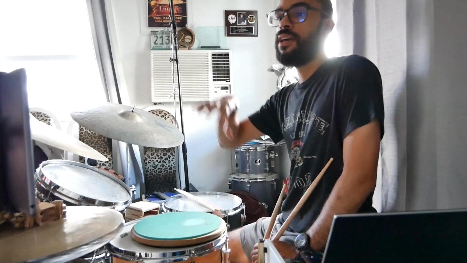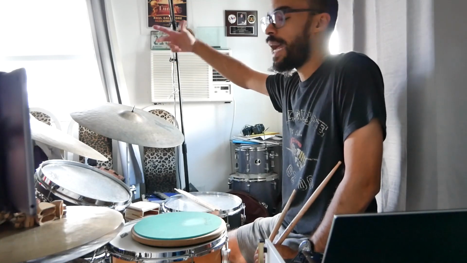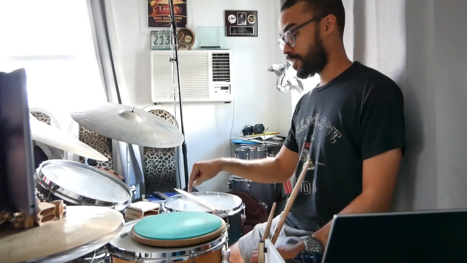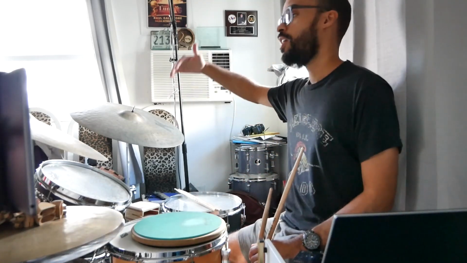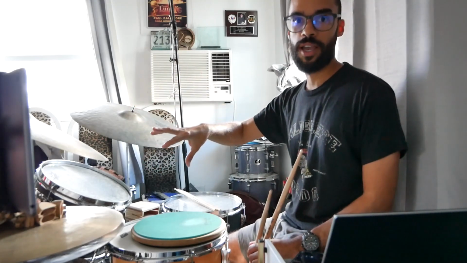Okay? And if you notice, when I'm playing the double strokes, the same principle applies as when I was doing the first single paradiddle accent variation and then the first one. When I'm playing those double strokes, that second double, I'm playing it as an upstroke, okay? Which prepares me for the full stroke and the downstroke that happens on the upbeats of the rudiment, okay?